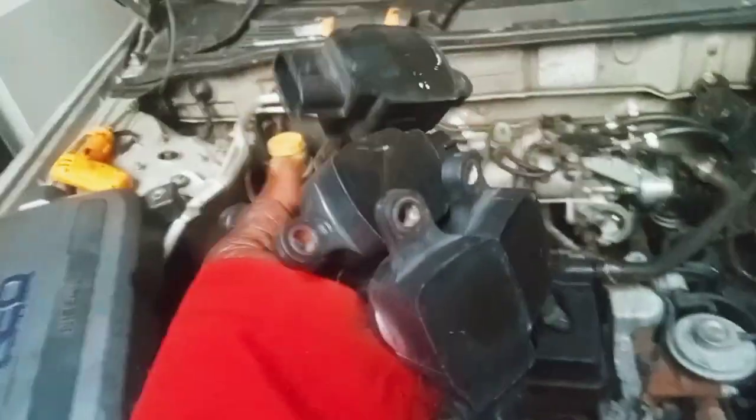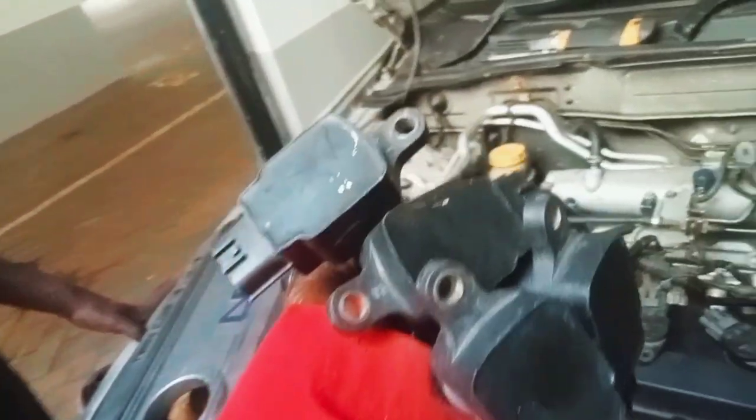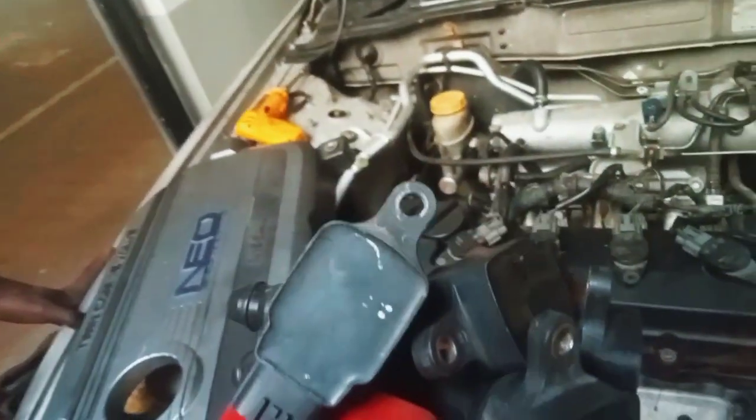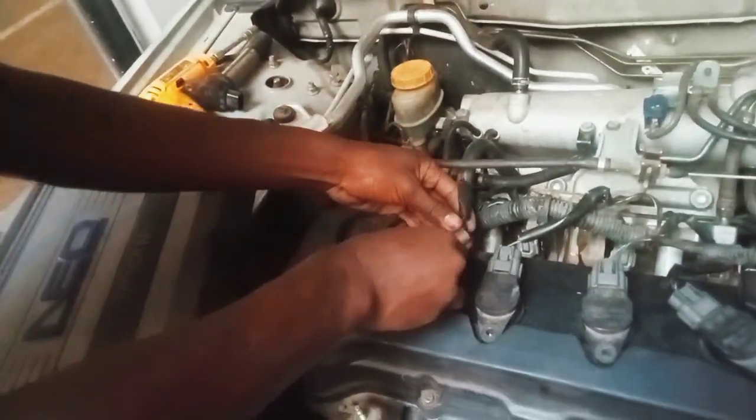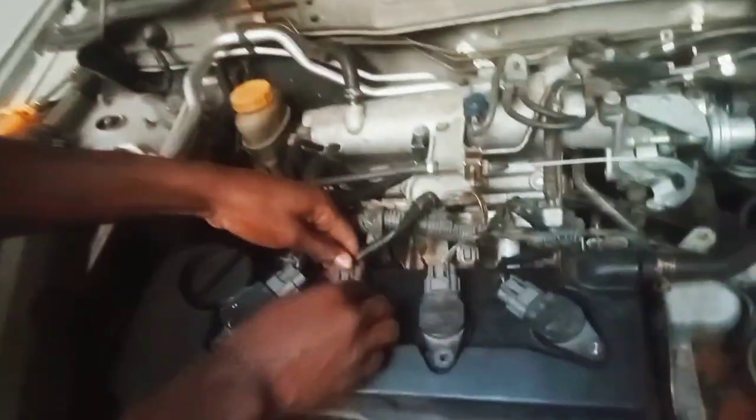So this is the ignition coil. We are going to change all of those coils, which means we call it a set. So let's plug in coil number 1. Coil number 2, the bad one, bad coil.